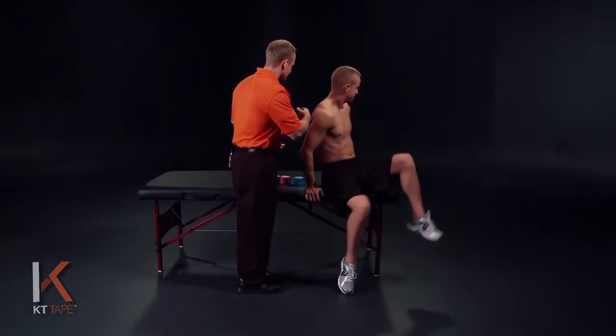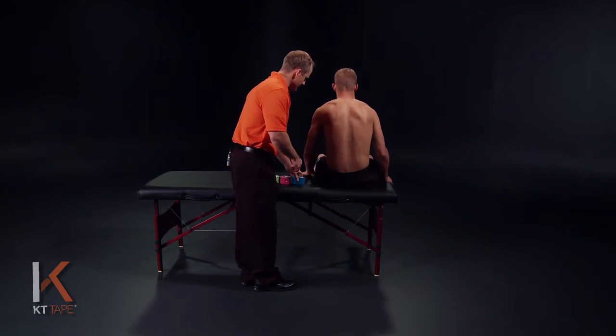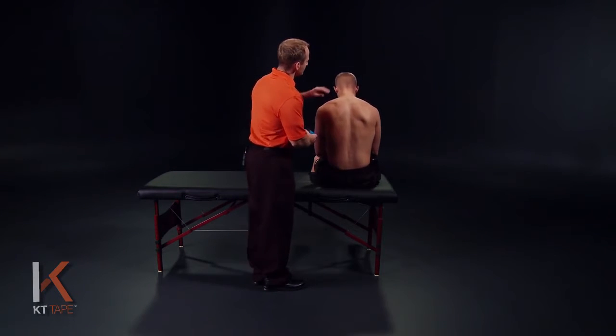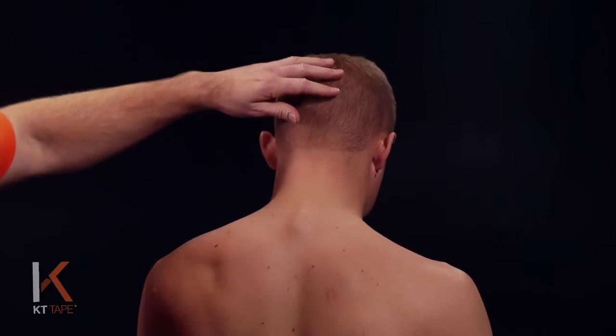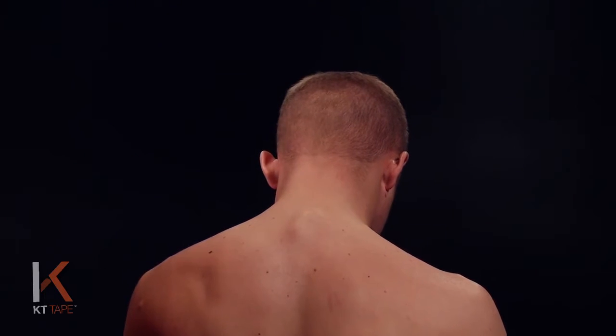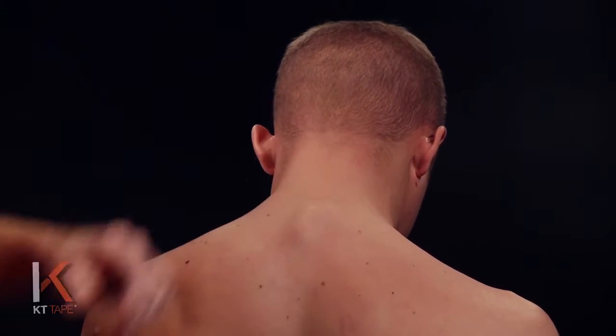KT tape helps treat this condition by assisting in posture, relaxing muscles, relieving pressure to reduce pain, and may increase circulation. So for this application, we're gonna have John go ahead and spin around so we can see the back of his neck. And we're gonna position him by stretching the skin on the back of the neck. So we're gonna bring that chin down towards the sternum or the chest as much as is comfortable.